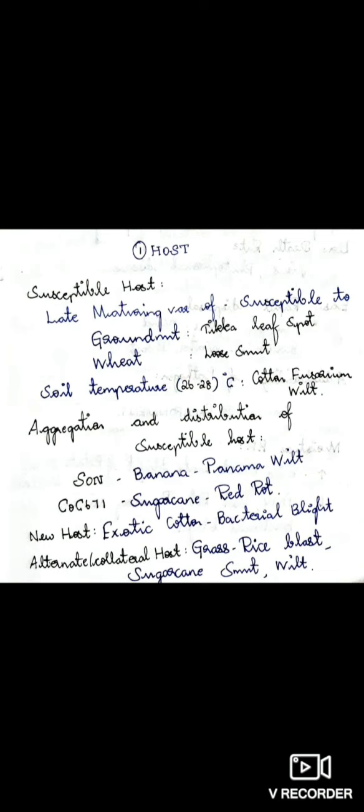Okay, then the soil temperature of 26 to 28 degrees Celsius favors the cotton Fusarial wilt. Okay, and the next thing is the aggregation and distribution of the susceptible host.